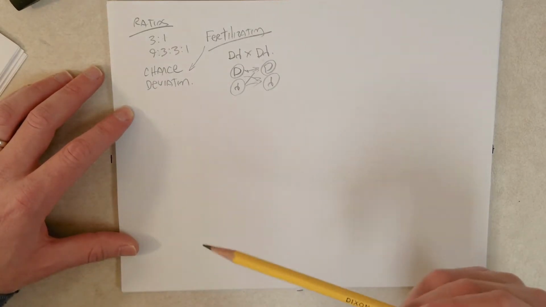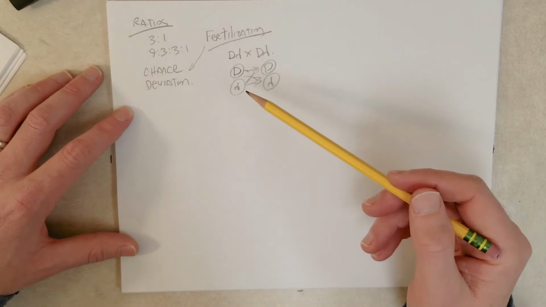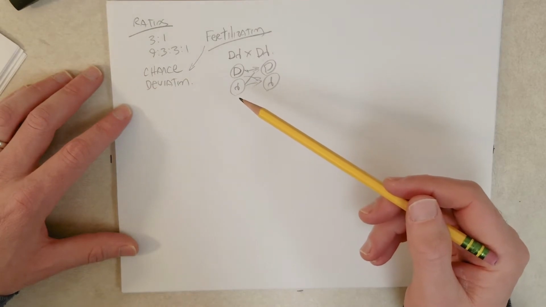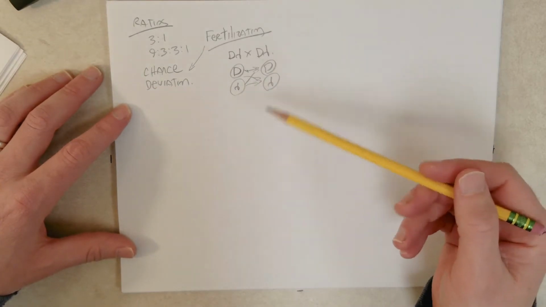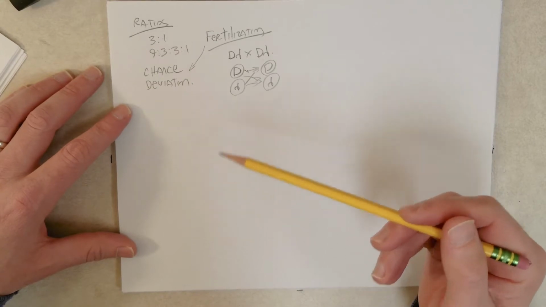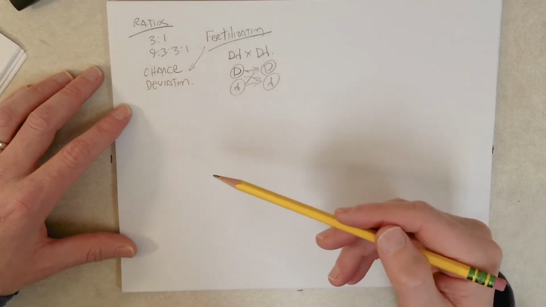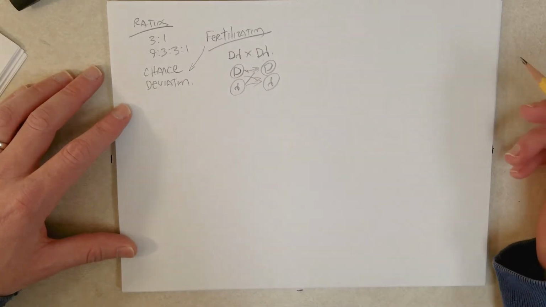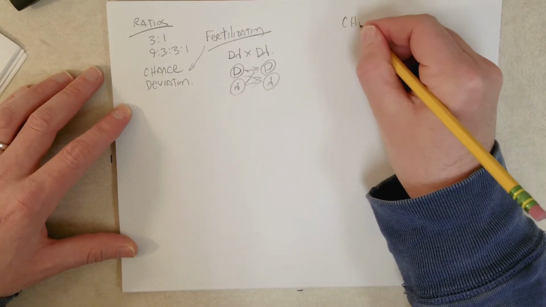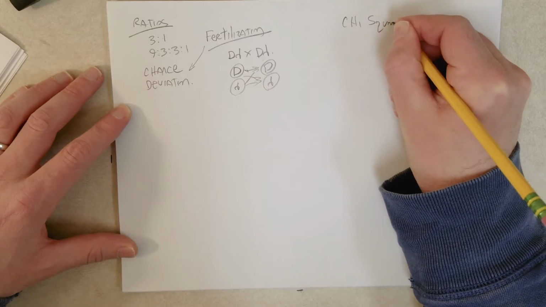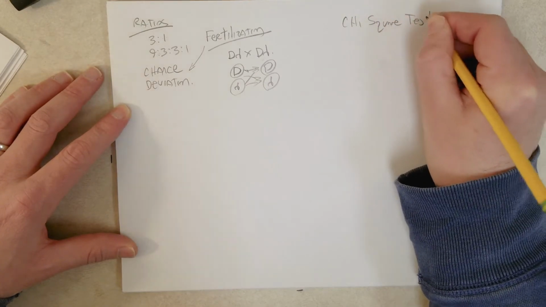So we have a way to know how much deviation from an expected ratio is abnormal, how much is unusual, and that's the chi-square test. Let me write that down here. Chi-square test.